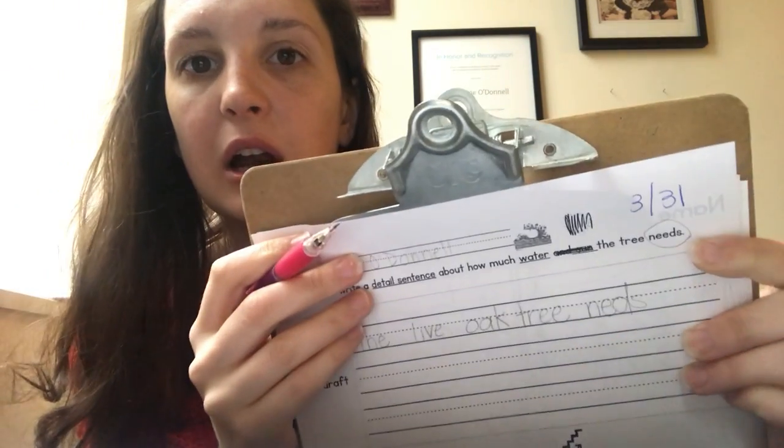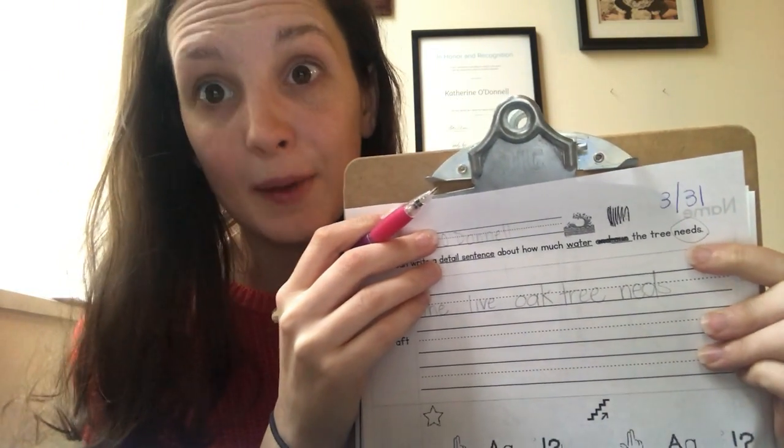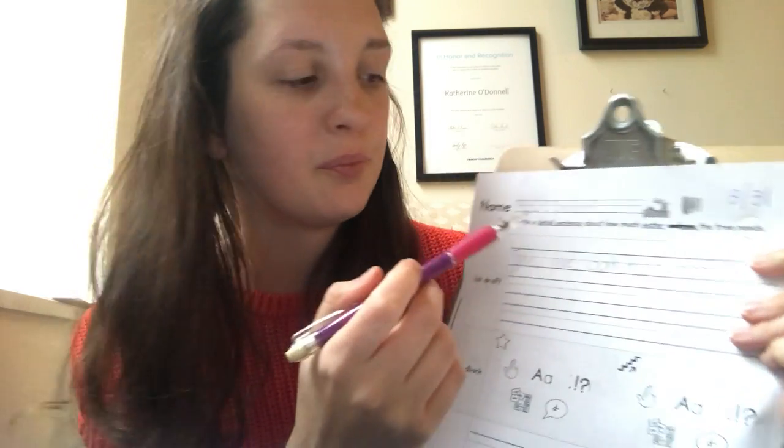Oh, S. I'm going to add an S to the end. The live oak tree needs, and that's how I sounded it out. The word needs is also up here though, so if you are having a hard time or you spell it wrong, you might want to check it up there. The live oak tree needs, and then I'm going to think back to my notes again, a lot of water.